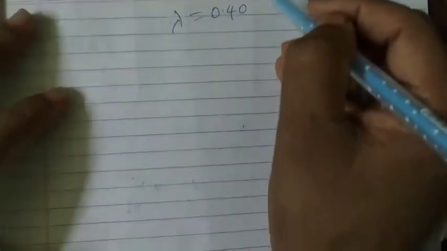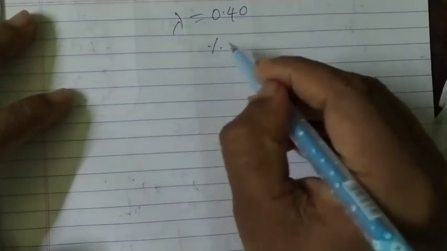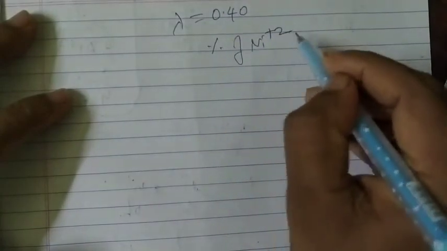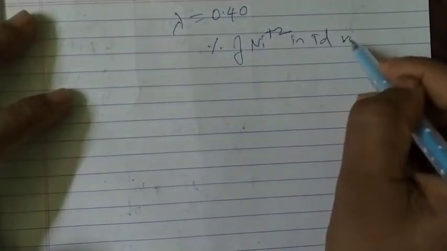In one of the papers, they asked one question regarding this parameter, the spinel parameter, for NiFe2O4. He has given lambda as 0.40, and he has asked you to calculate the percentage of nickel+2 in tetrahedral sites.